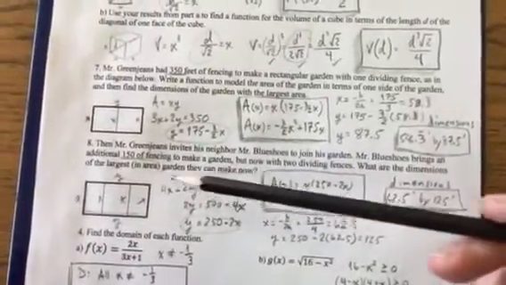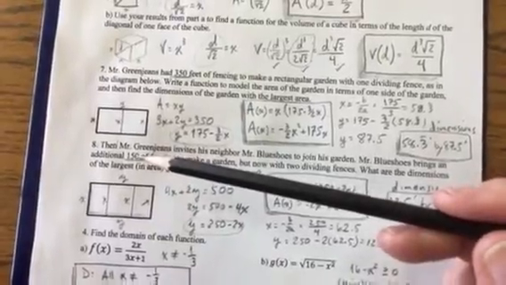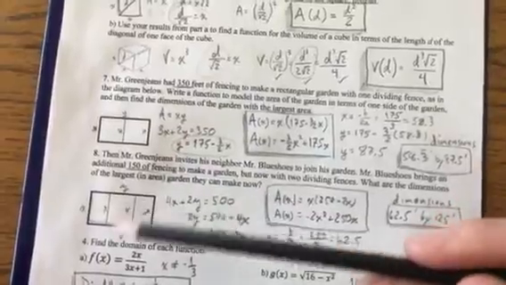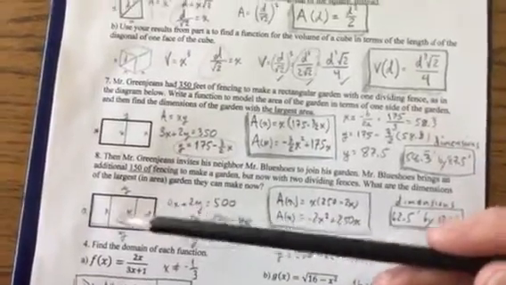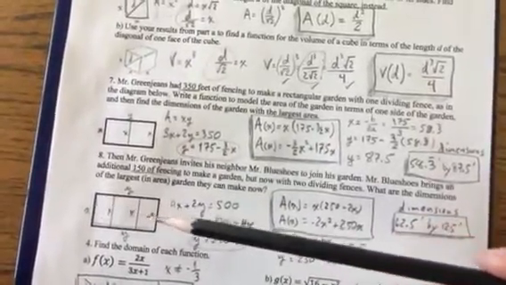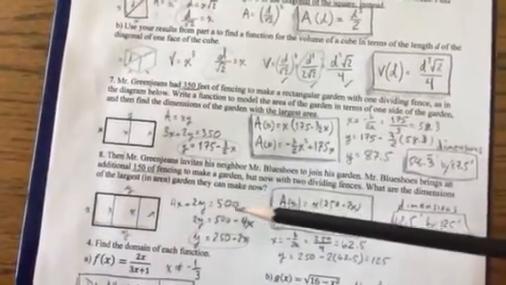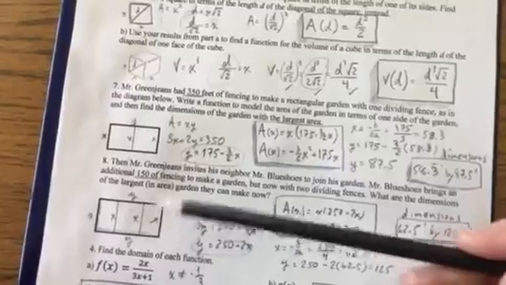Now, Mr. Blue Shoes, the neighbor, comes over and adds 150 feet of fencing to his 350 that he started with, and we're also going to have an extra dividing fence. And so our garden now has 4 x's and 2 y's to make 500 feet. All right, so this is our new equation relating the x's and the y's together.